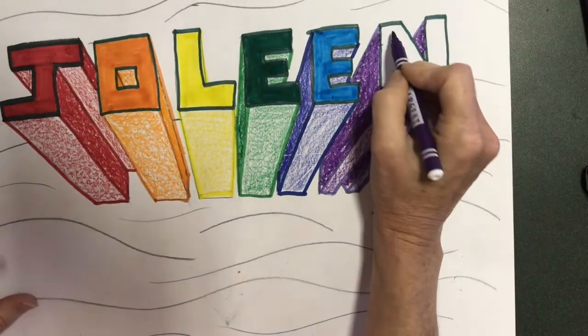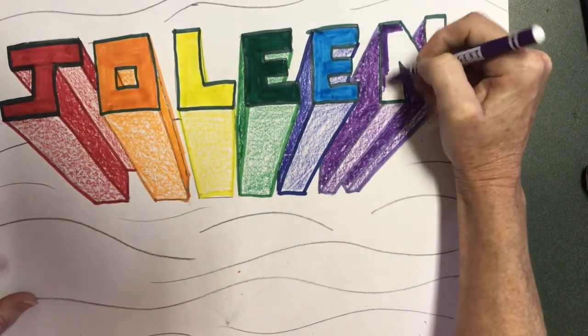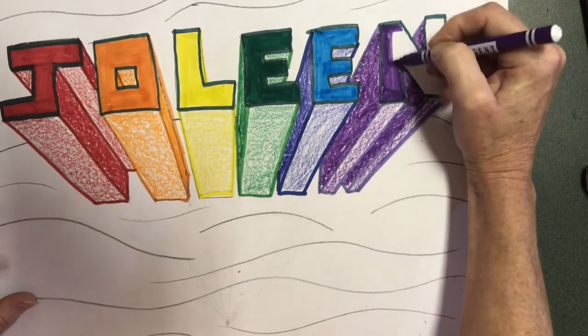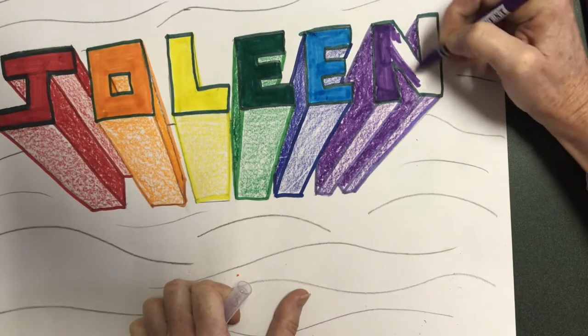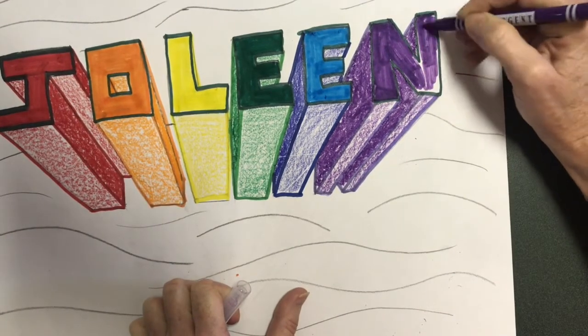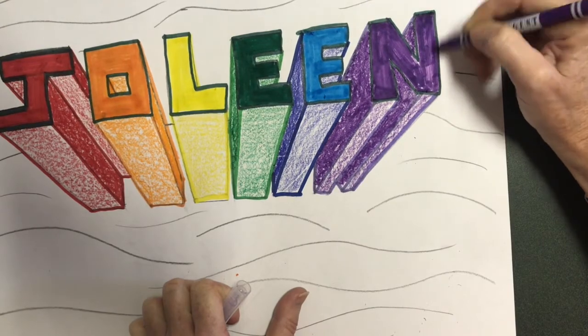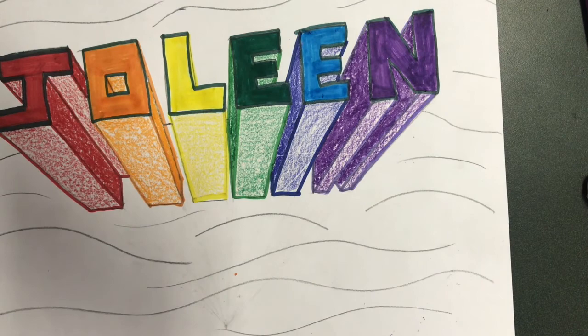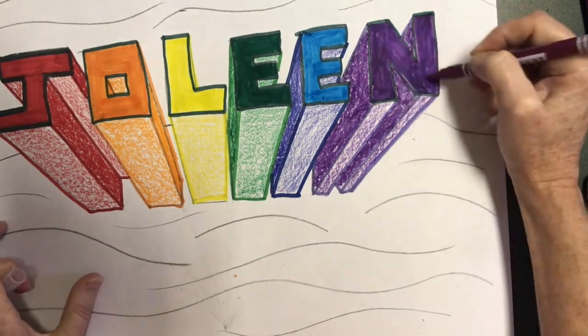Now I found a purple marker to do the front of my N. Unfortunately, my purple front looks really close to my purple sides. I wish there was more of a contrast, more of a difference. I find the N is a little bit hard to read because I have a lot of dark purple on the sides. Let's see if I can darken that up at all.